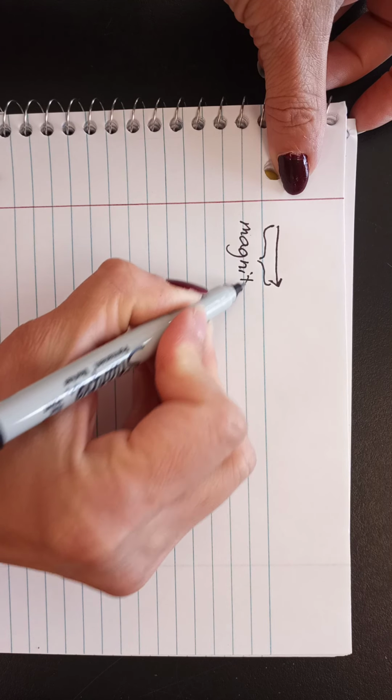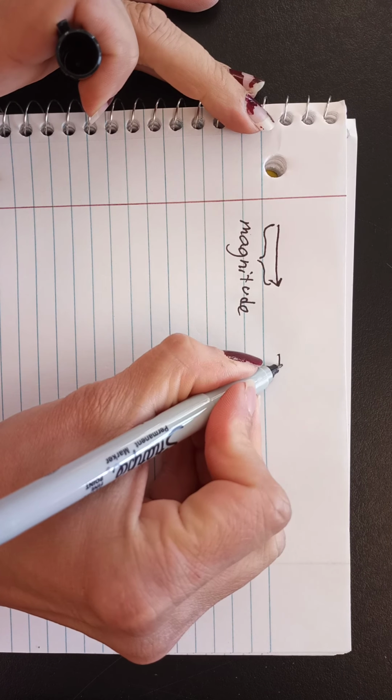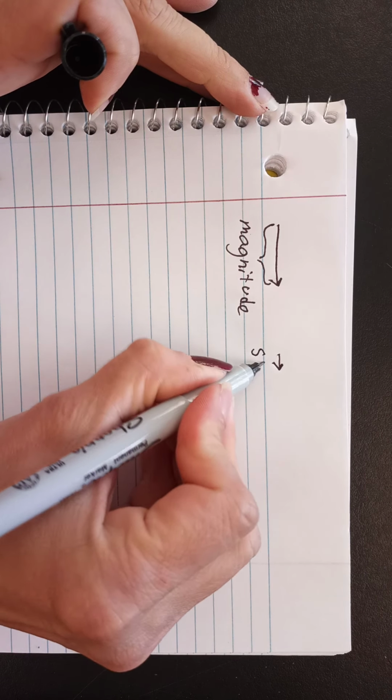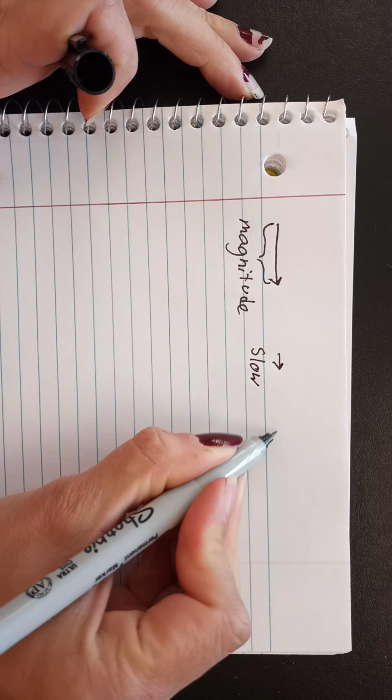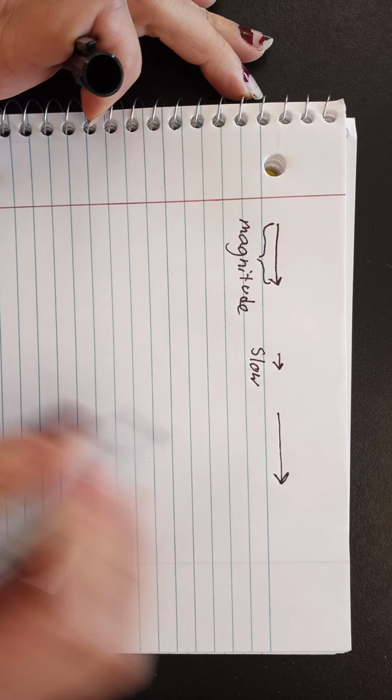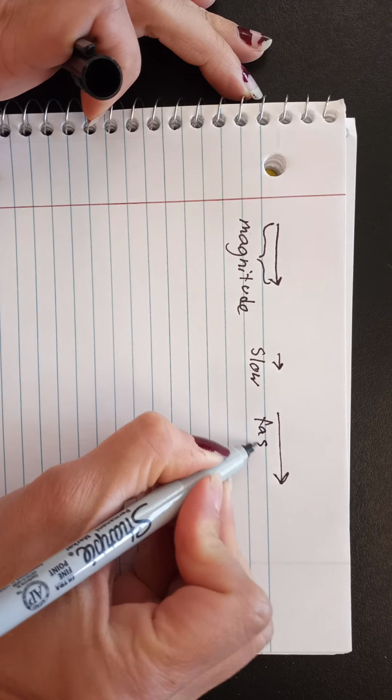Now, if we're talking about a displacement, it makes sense. The length is the distance, or the displacement. But if we're talking about a velocity or an acceleration, the length of the arrow will still represent the magnitude. So an object with a velocity that looks like this is generally slow, whereas something with a velocity that looks like this would be fast.